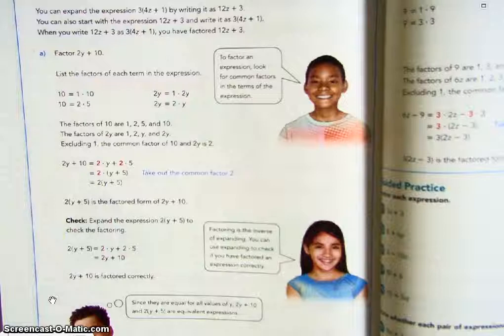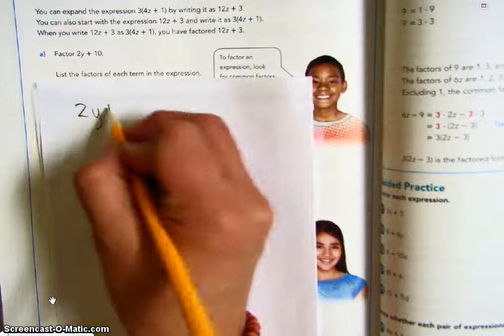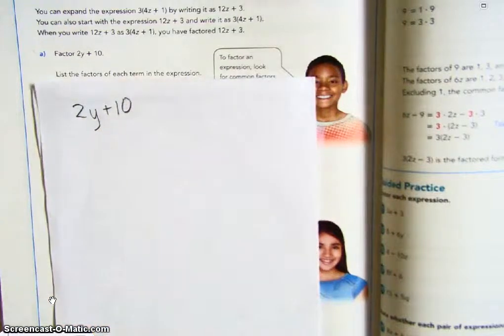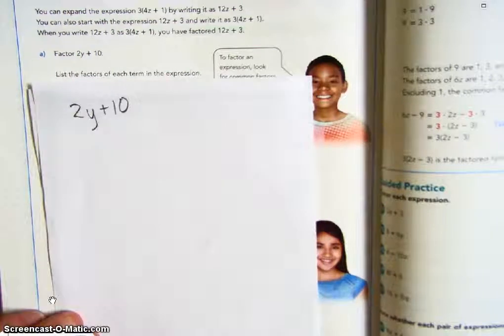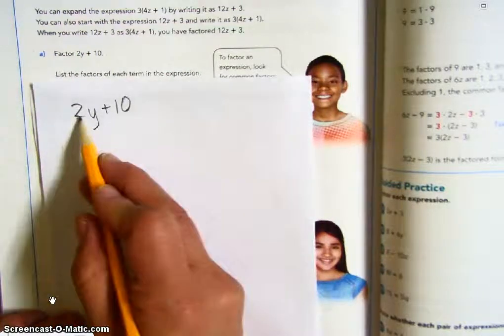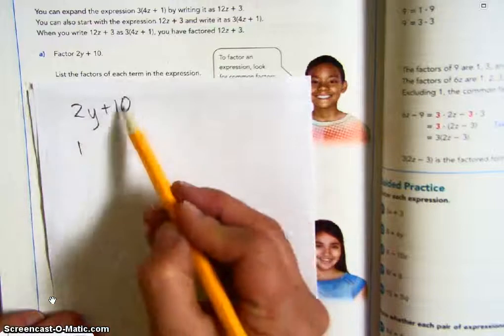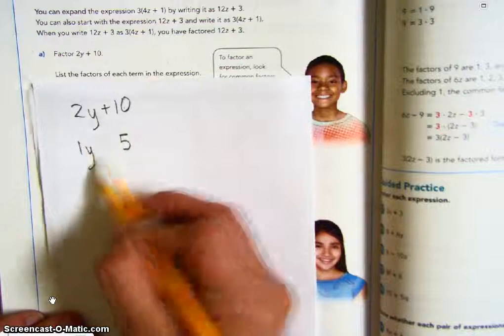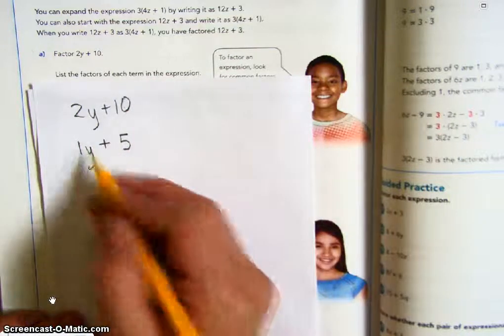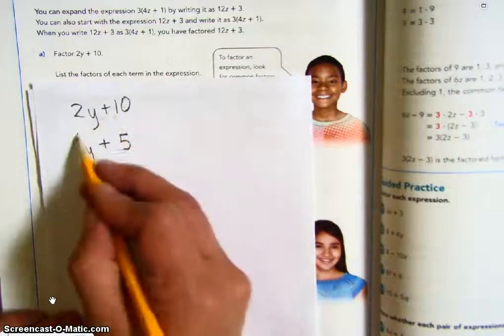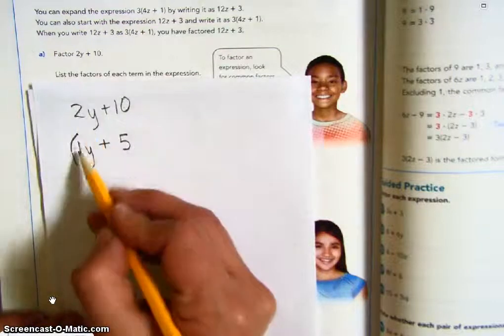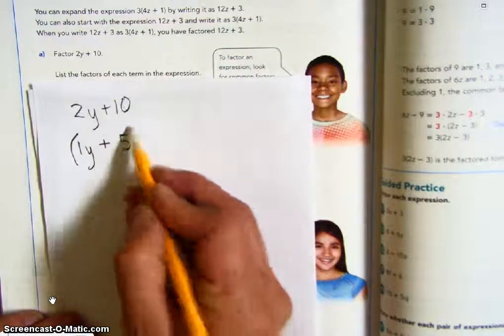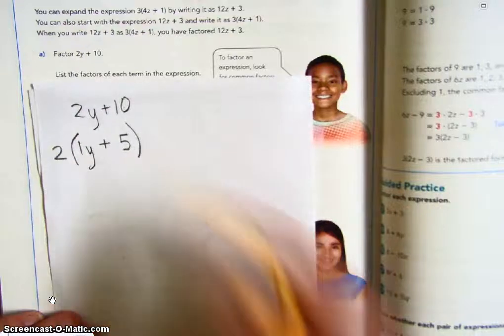The A on page 242. Walk through it with me. So we're going to factor 2y plus 10. First thing I need to ask is, what is a common factor between the numbers that I have, a 2 and a 10? We know that 2 will go into 2 one time, right? 2 will go into 10 5 times, right? So I go ahead and put my y down here and my plus, and then I need to make sure I take my common factor, which was 2. 2 goes into 2 one time, 2 goes into 10 5 times. That was my common factor, so I'm putting it on the outside.